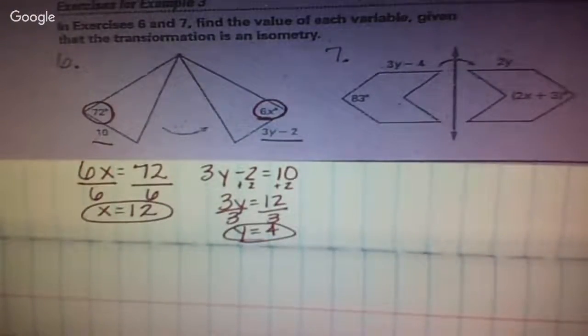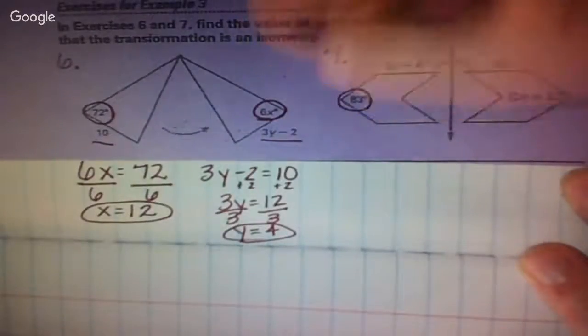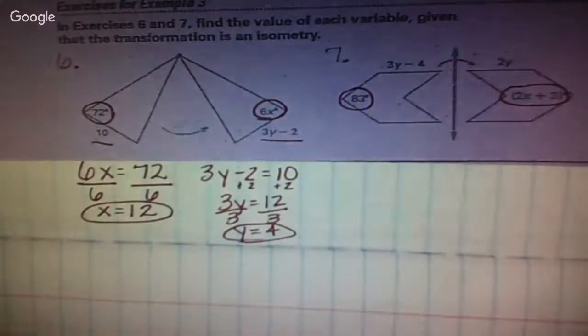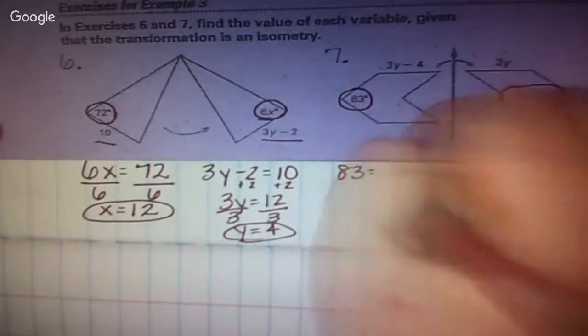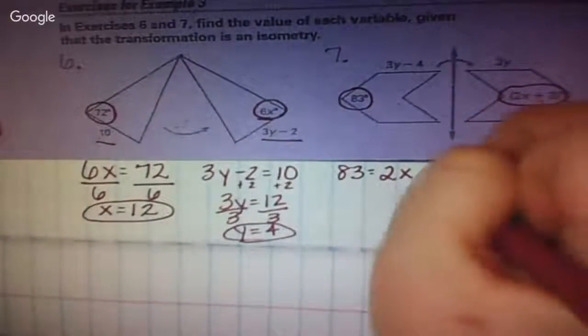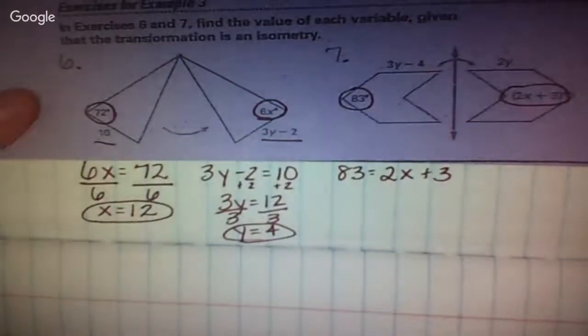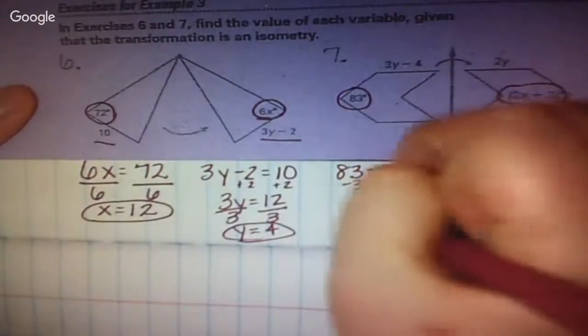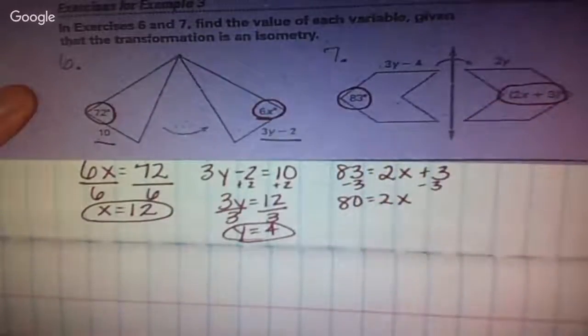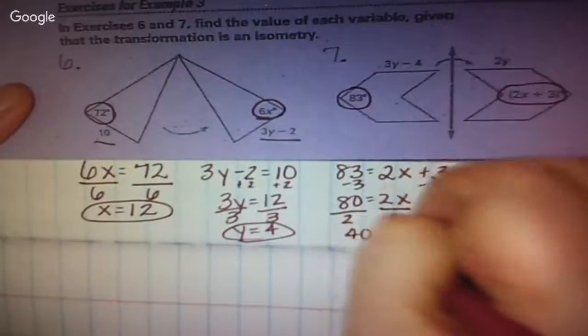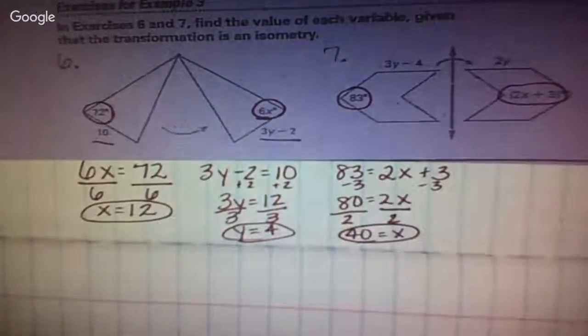Okay. Same thing for number 7. 83, the angle matches up with 2x plus 3. It doesn't matter what side of the equal sign each thing is on. So this time I put 83 on the left and x on the right. I can still solve for x. Subtract 3. And then that would be 40. x. 40 equals x. Or x equals 40.